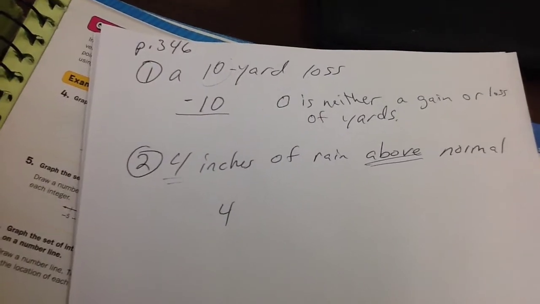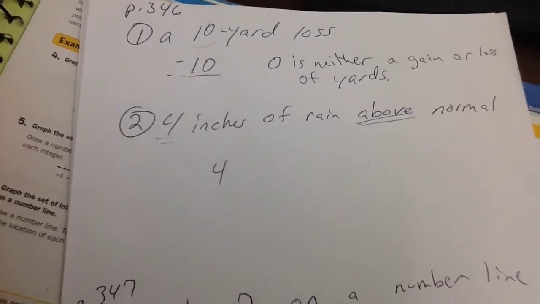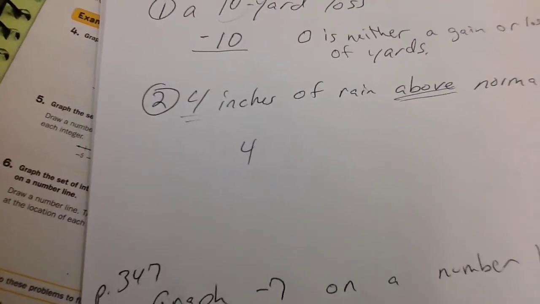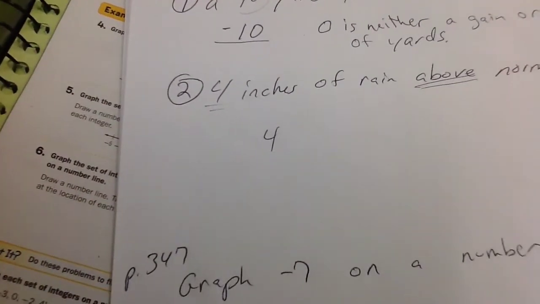It's understood. We don't have to put the positive. You can if you want to. Later on in math, as you get older, you do not have to put the positive. So we need to learn that this year.